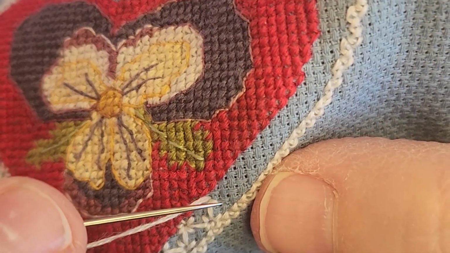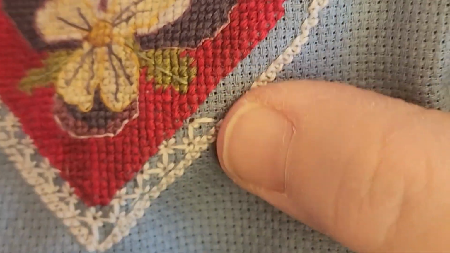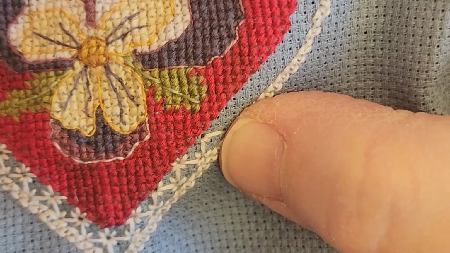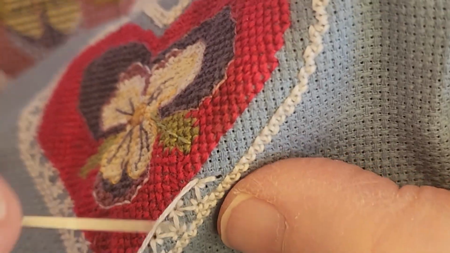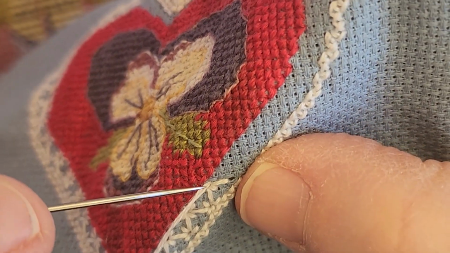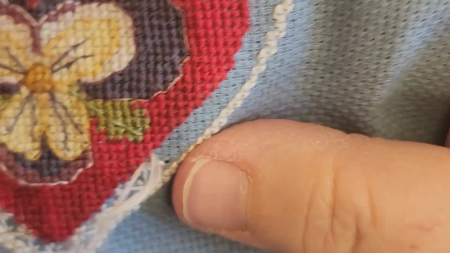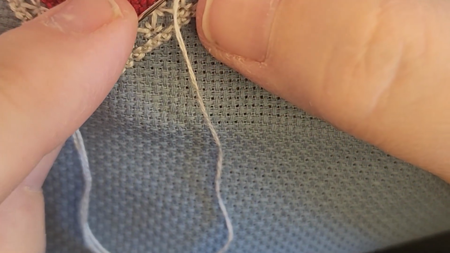And now I'm going to go 1, 2, 3, because that's up and down or sideways. Come back up through my hole. Tight. I'm helping this one because we're going to go there next. Go there for the diagonal. Give it a good pull. Finish, kind of go underneath where that heart starts.